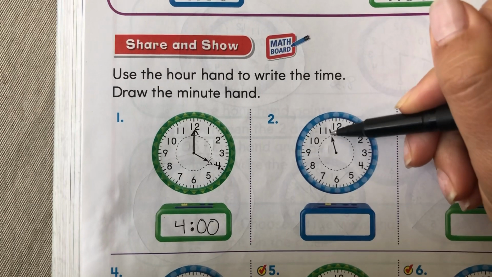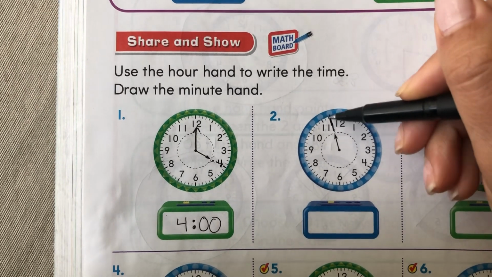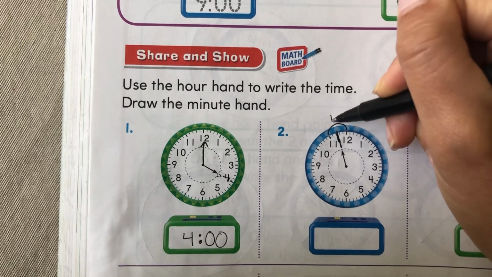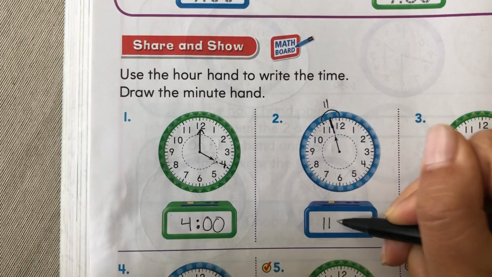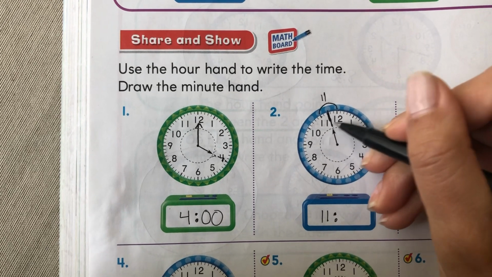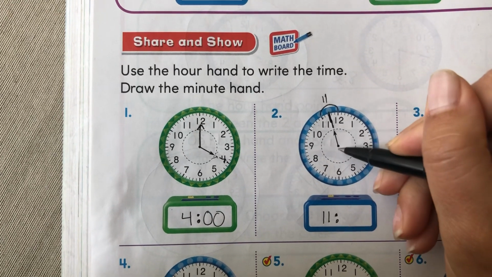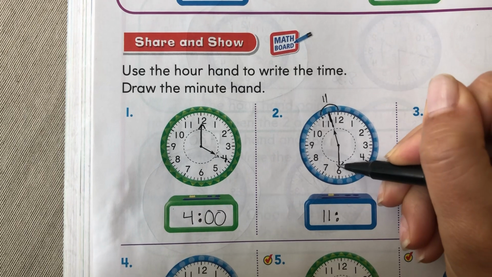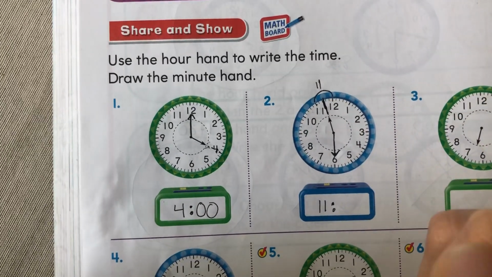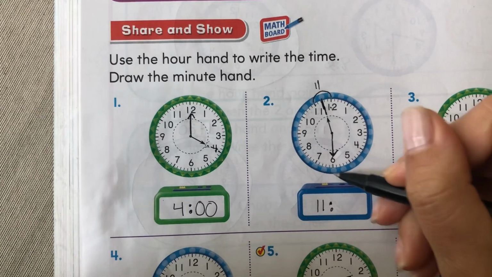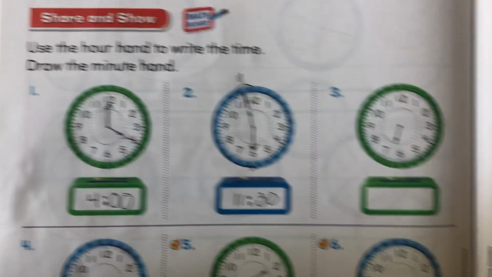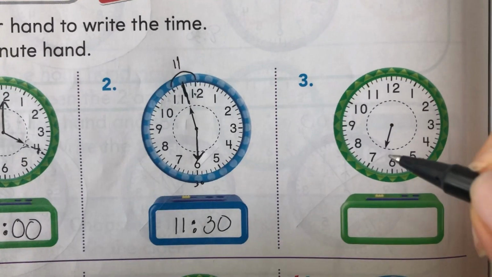Okay, my hour hand on this one is in between the 11 and the 12, but it's in the 11 zone, so the hour is 11. And since it's in between the 11 and the 12, I know it's halfway, so my minute hand is halfway as well. It's at the 30 mark. 30 minutes, 11:30. Okay, last one, mathematicians, before your turn.